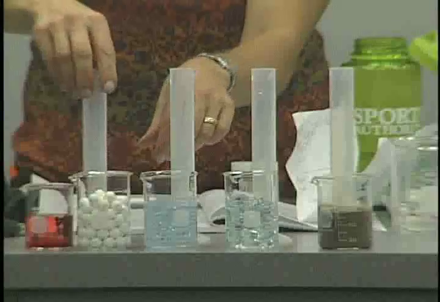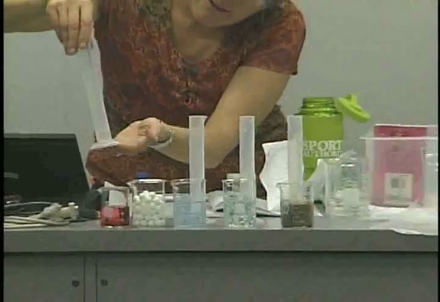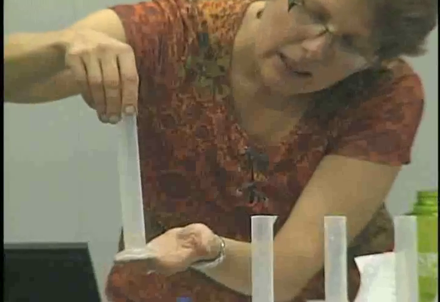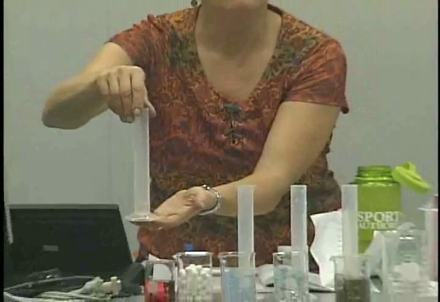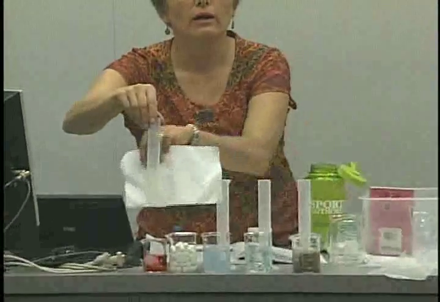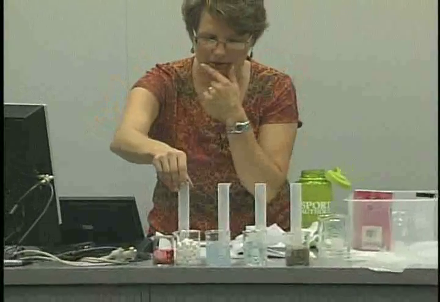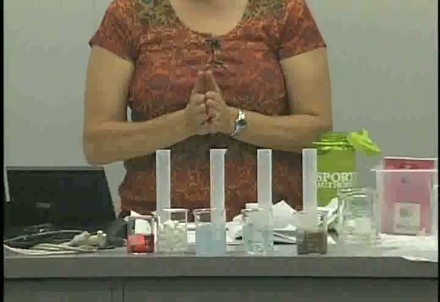Okay, so the large white marbles, the final volume is 7 milliliters. We started, let's see if this will help you see it better. Not really. You're going to have to trust me that it's 7 milliliters. We started with 50.